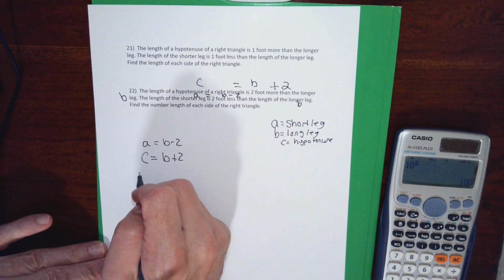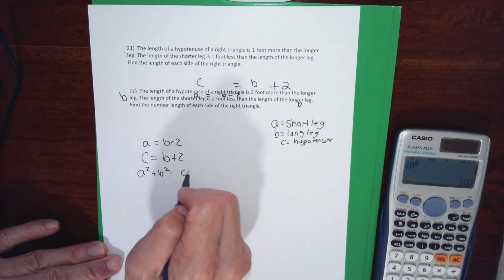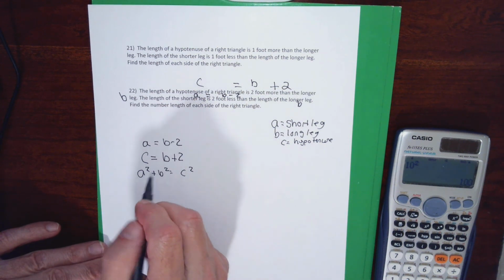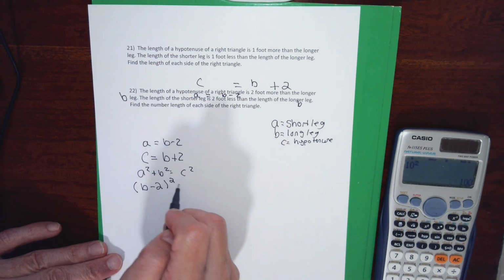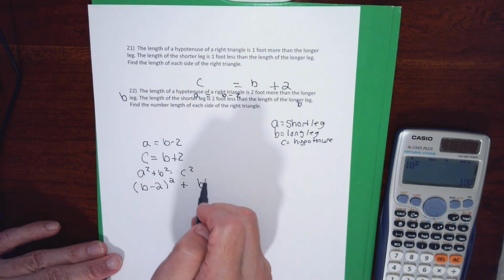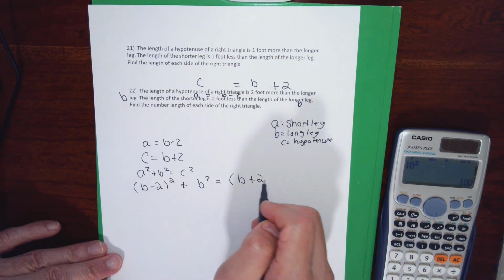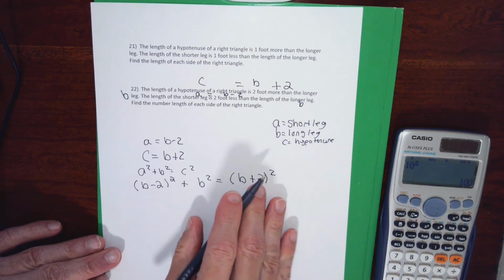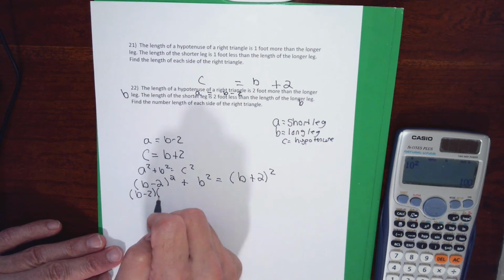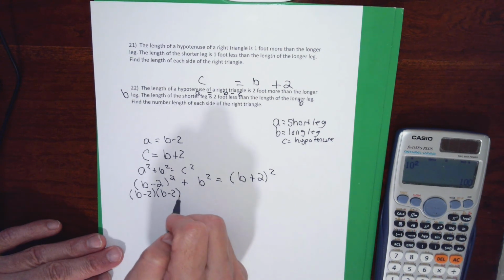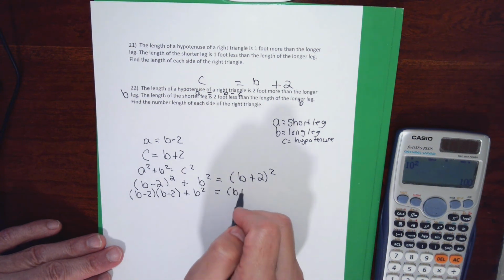And then it's just a squared plus b squared equals c squared. And in this problem, in place of the a, I'm going to do b minus 2 squared plus b squared equals c squared, which is b plus 2 squared. I'm going to get rid of both my parentheses by expanding them, and foiling.